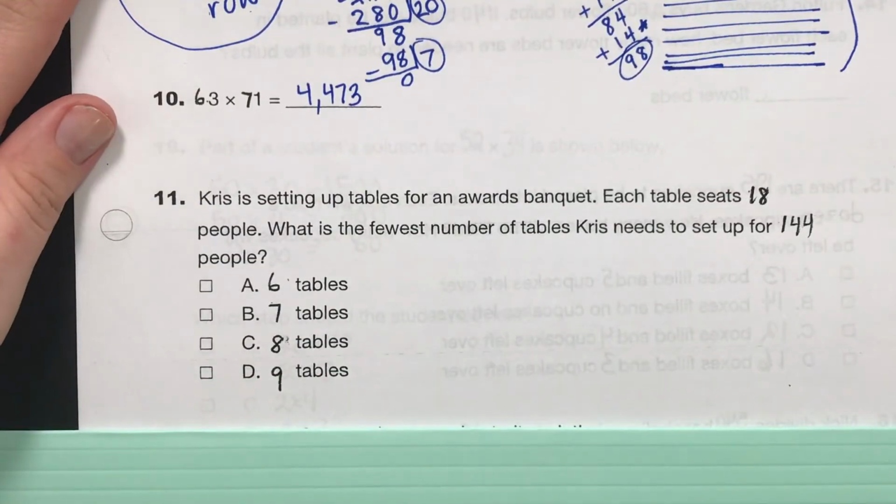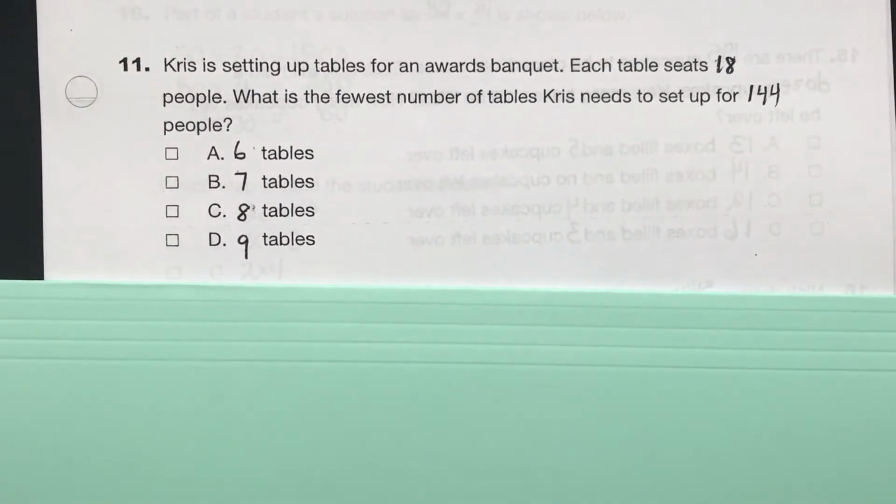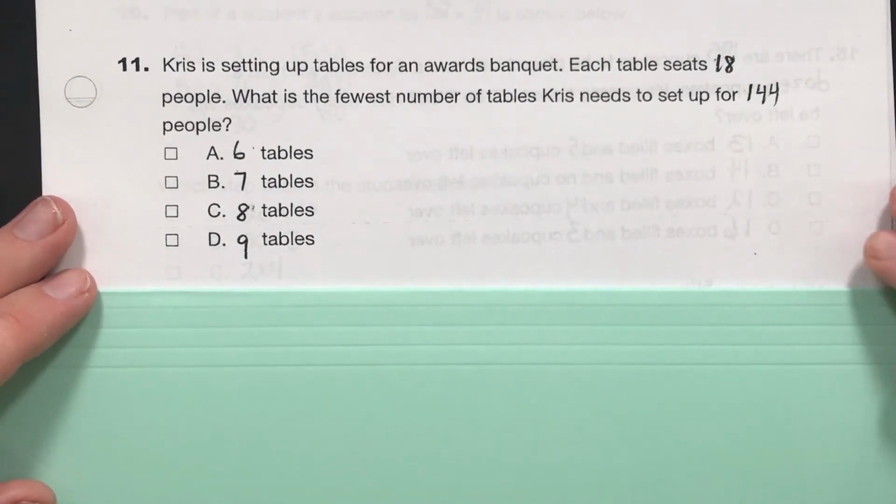Let's look at number 11. Okay. Chris is setting up tables for an awards banquet. Each table seats 18 people. What is the fewest number of tables Chris needs to set up for 144 people? So this is another division problem.